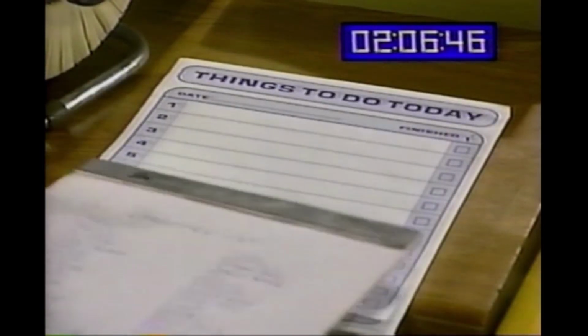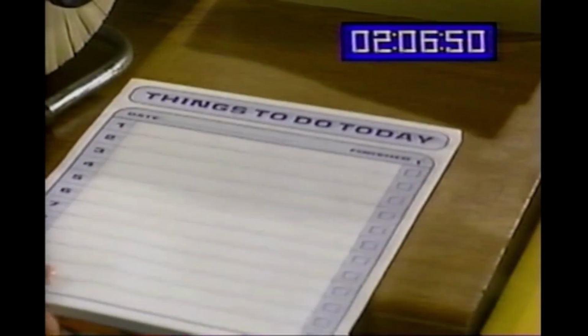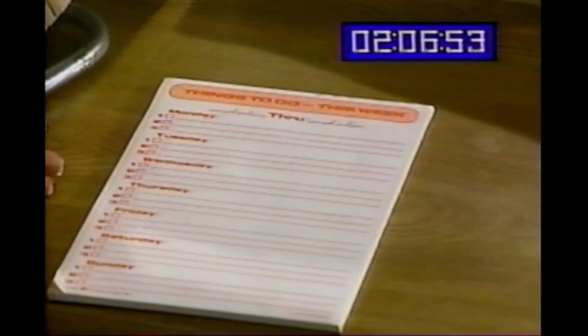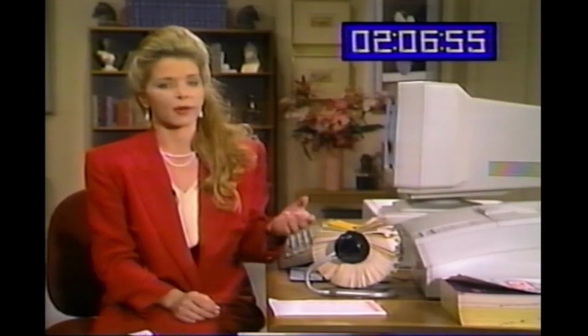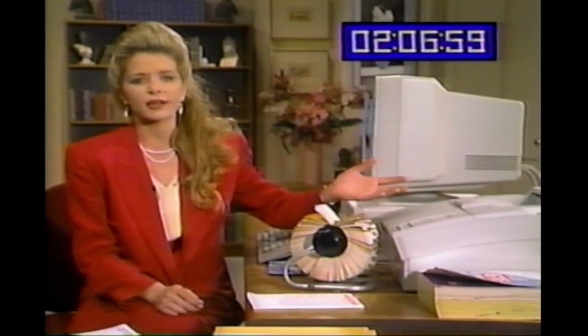We live in a world full of lists. We have grocery lists that we need to keep track of everything that we need from the market. We have a things to do list, these handy pre-printed forms that we fill out. What about things to do this week? It's another pre-printed form. My Rolodex, another list of all my names and addresses of all my customers.